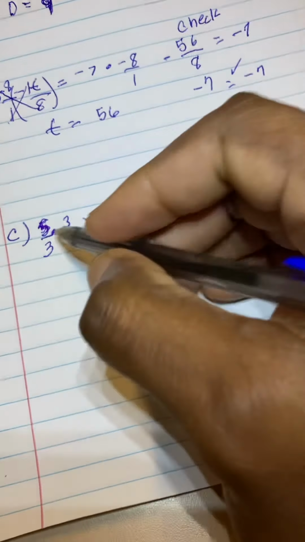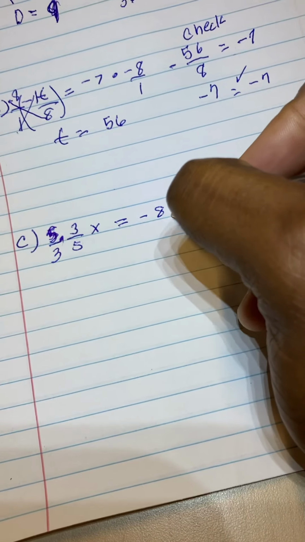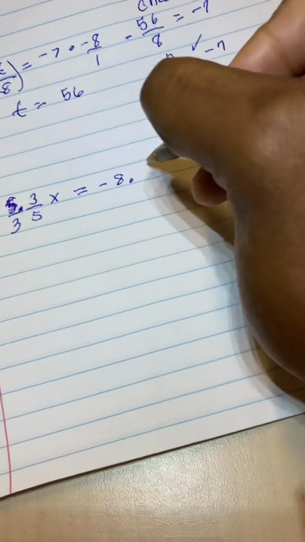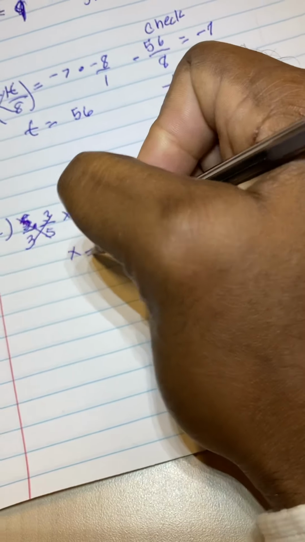So multiply this times 5 over 3. If I multiply this side times 5 over 3, what do I have to do over this side? Yep. Multiply times 5 over 3. This cancels out. I'm left with x on this side.